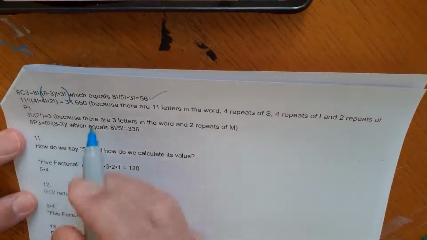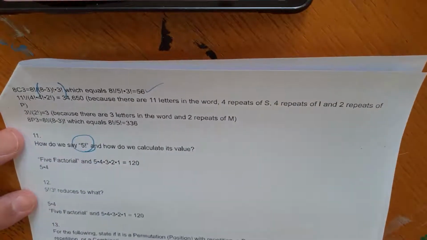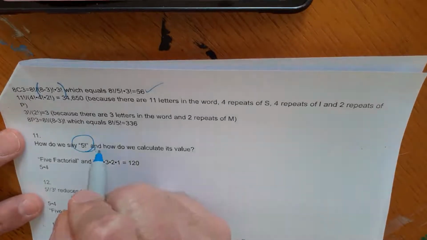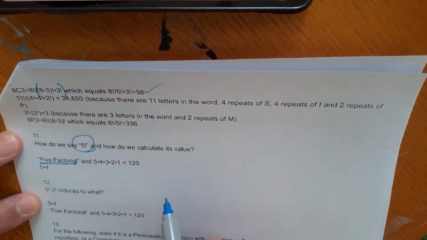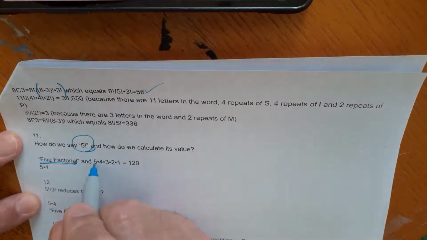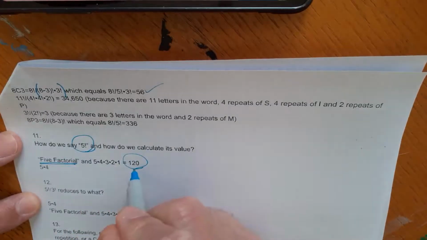How do we say 5 exclamation point, right? This is sort of a beginner's question on our 3rd lesson. Maybe it's not so difficult for us now. How are we to calculate the value? Well, we say 5 factorial. That's in the notes, and we've been doing it here for a while. And it's 5 times 4 times 3 times 2 times 1, which is 120. Remember, we have the key on the calculator. We just type in 5 factorial and it tells us 120.